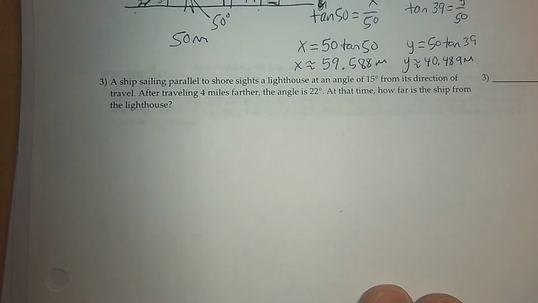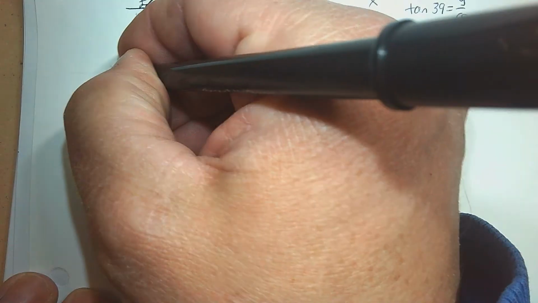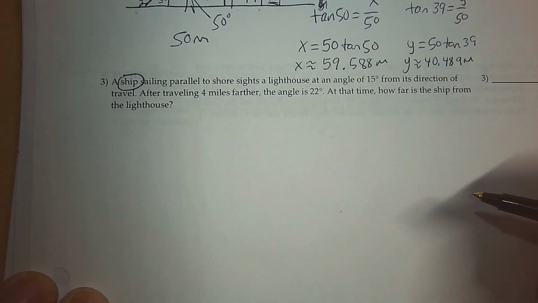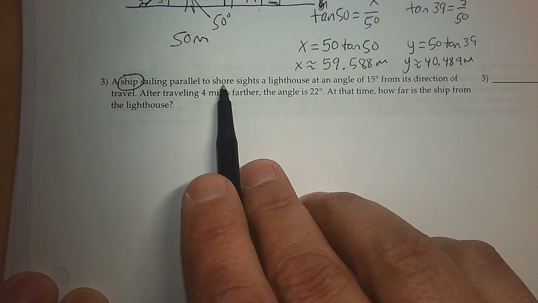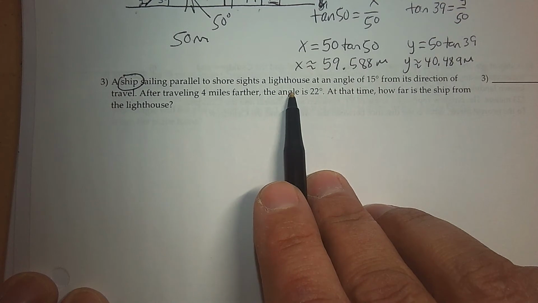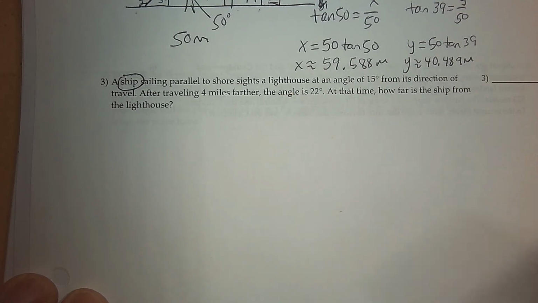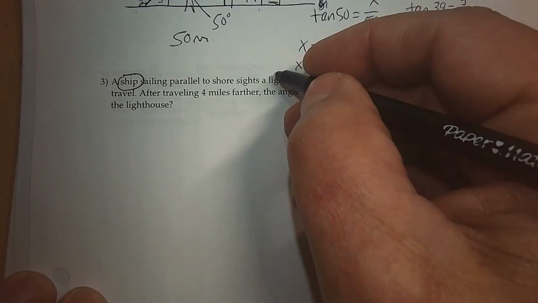Okay, what do we have here? A ship that's sailing parallel to the shore. Is that right? And what else do we have?